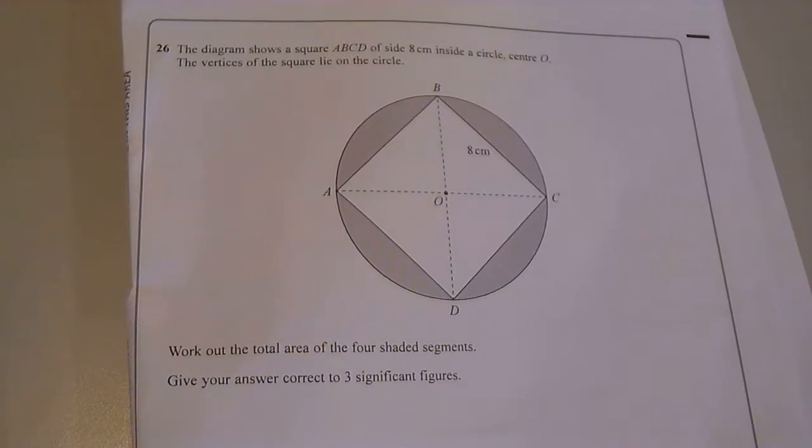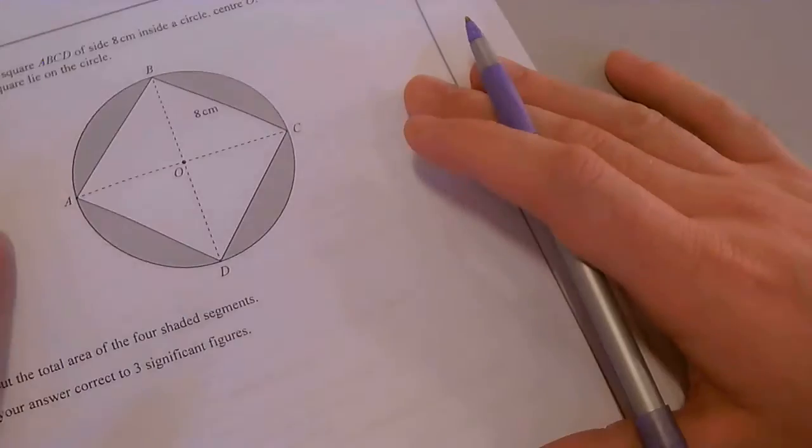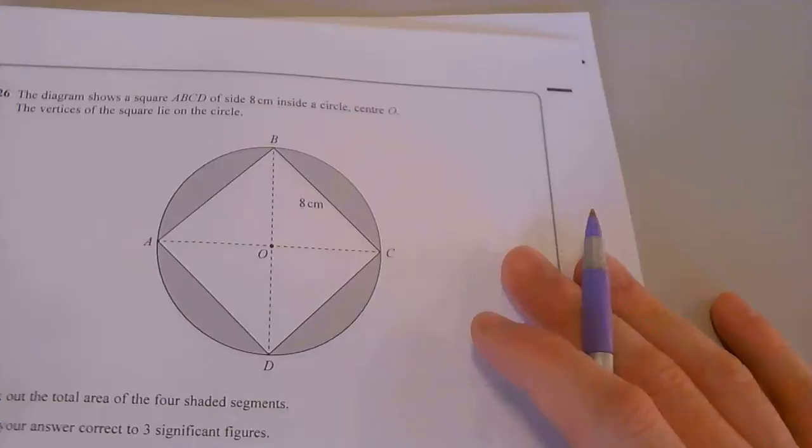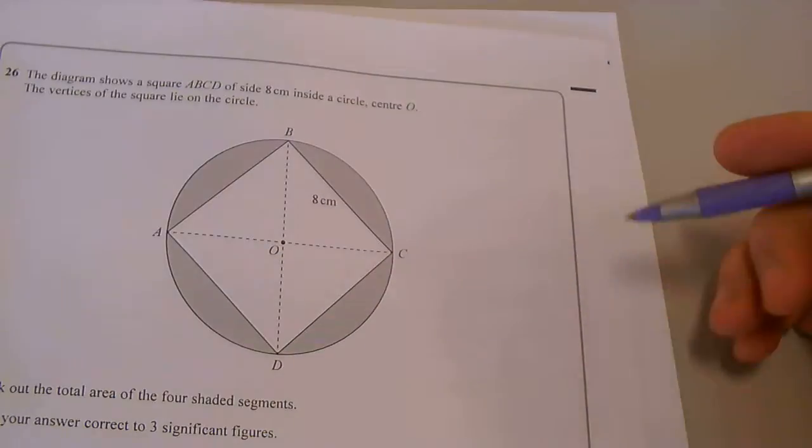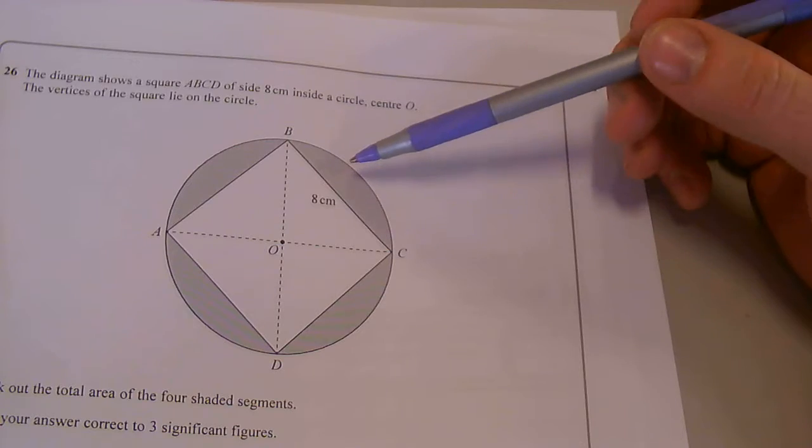Okay, right, so this is the last question, and the last question you can expect to be quite tough. Remember that a lot of your paper is on the higher paper, so this is a true high question. Let's have a look at it. So, the whole question is about finding the shaded area.